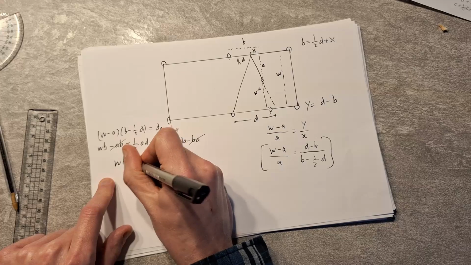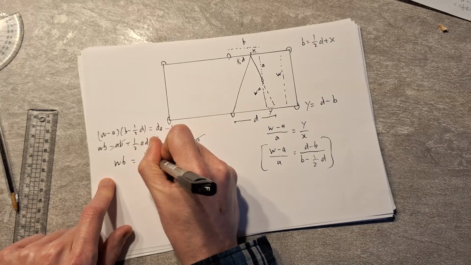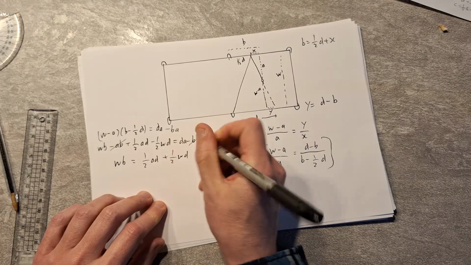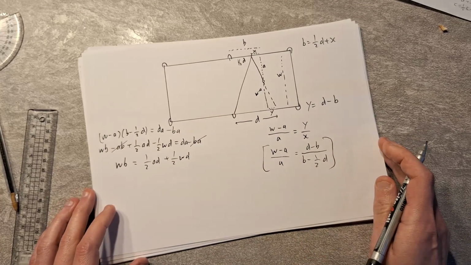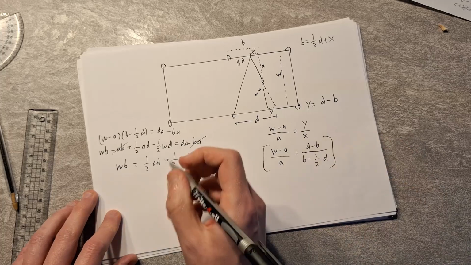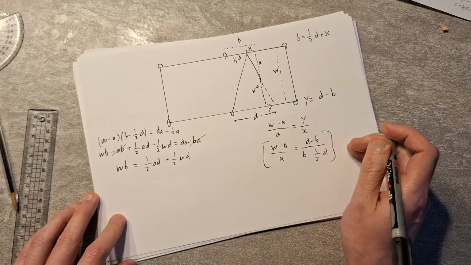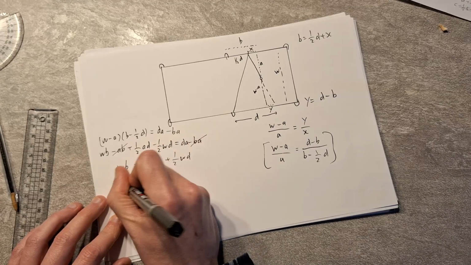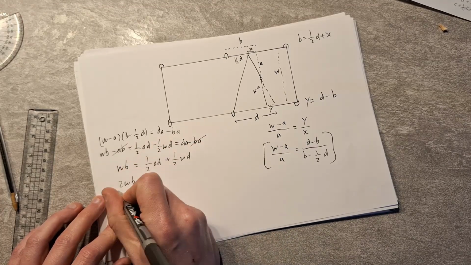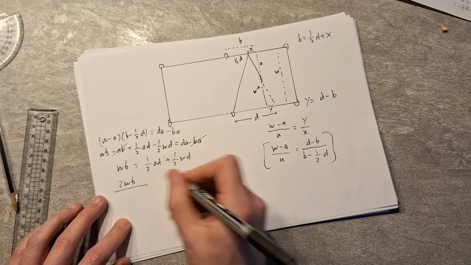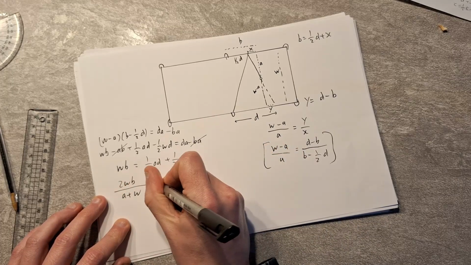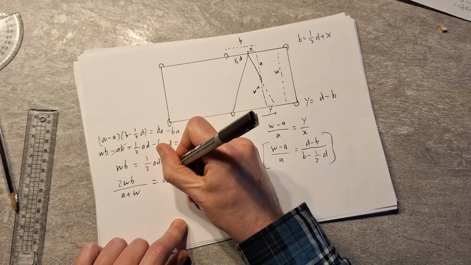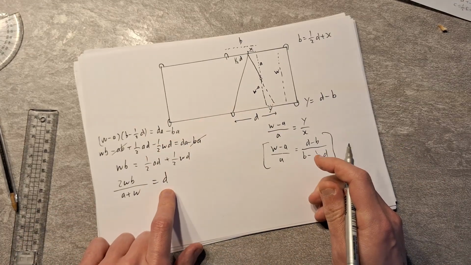So we'll have WB equals a half AD plus a half WD. So that's that. And then we can now separate out the D there. So we want to evaluate for D. So 2WB over A plus W equals D, right? So that D was unknown. Now we have an equation for it.